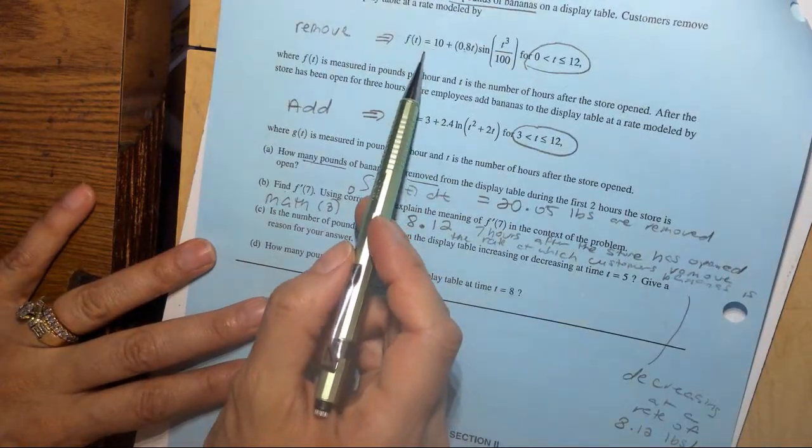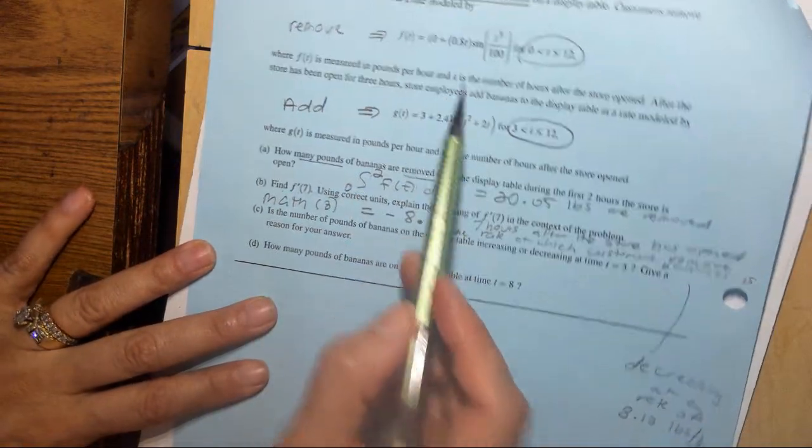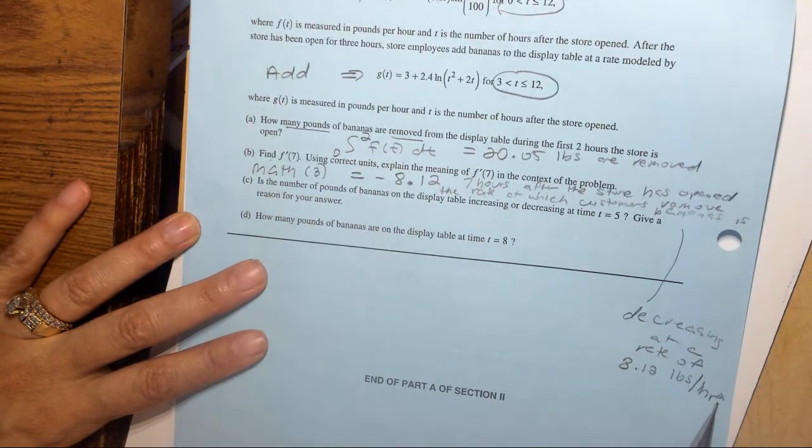Right? This is a rate. It's already a derivative. We're taking another derivative, so hours get squared.